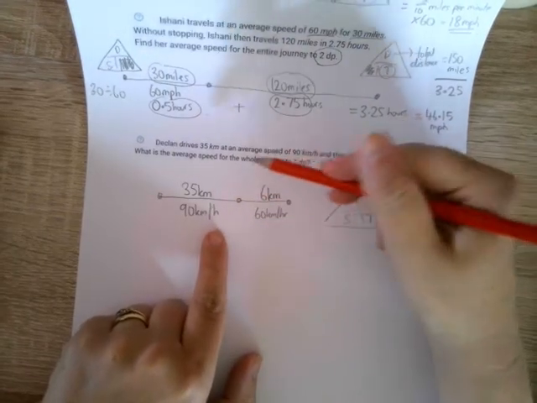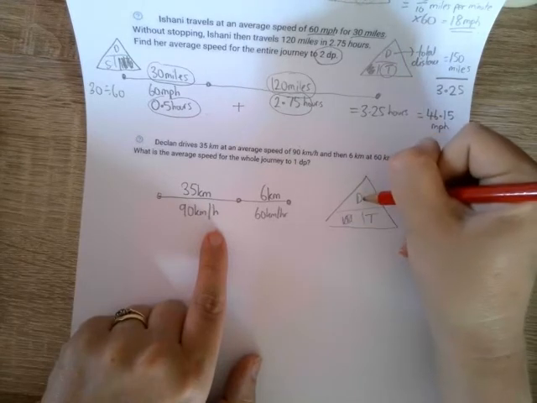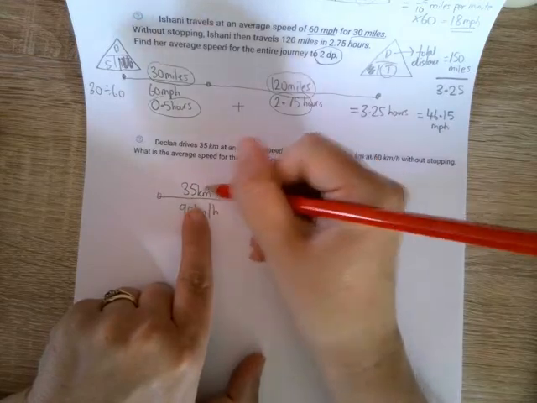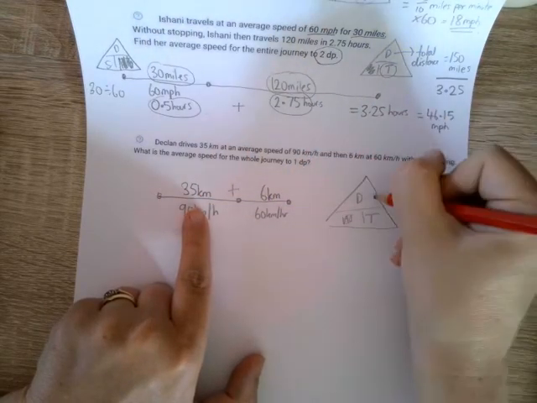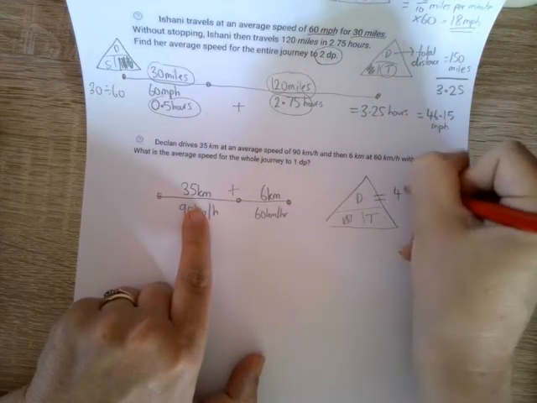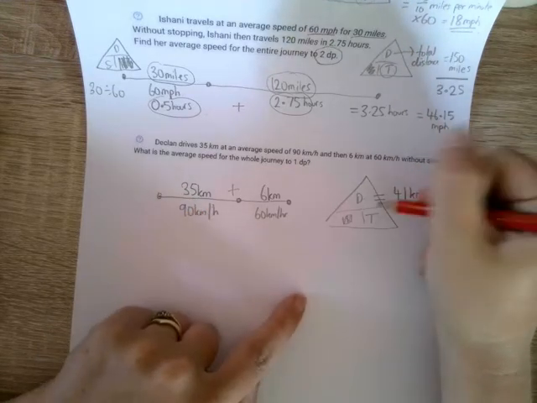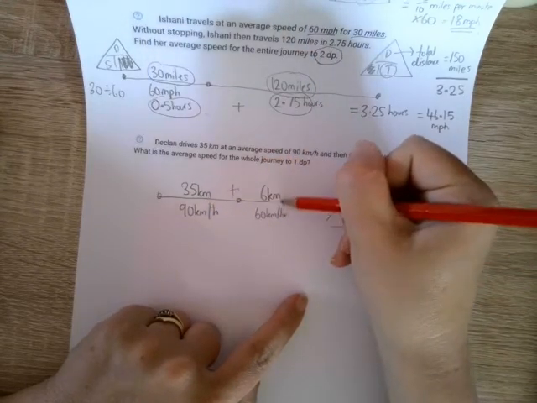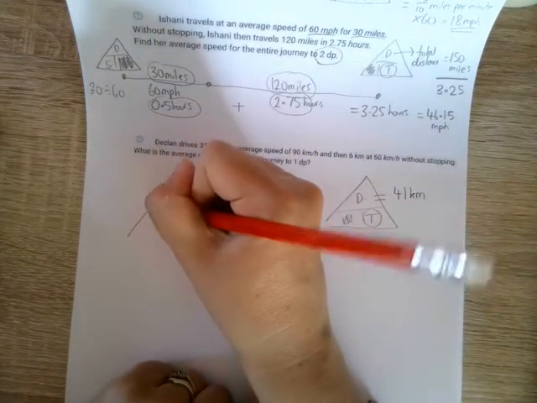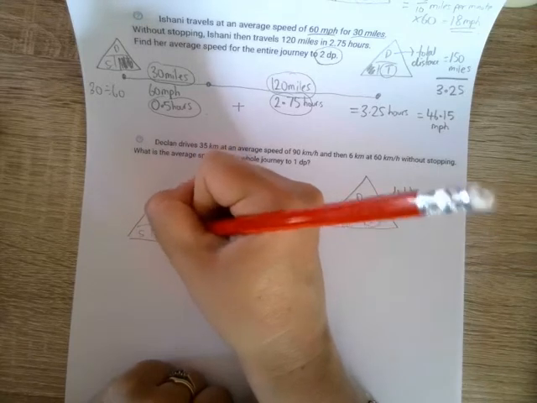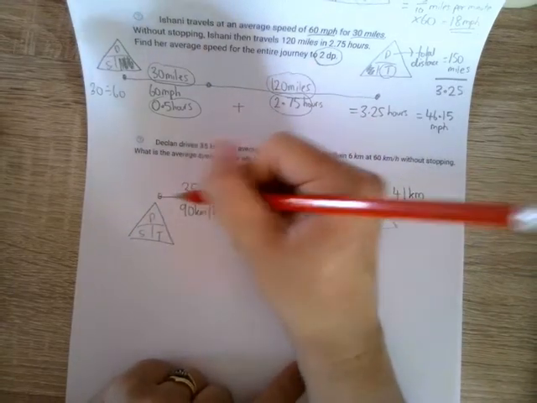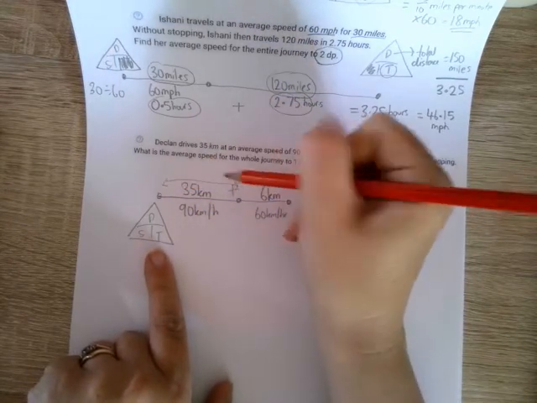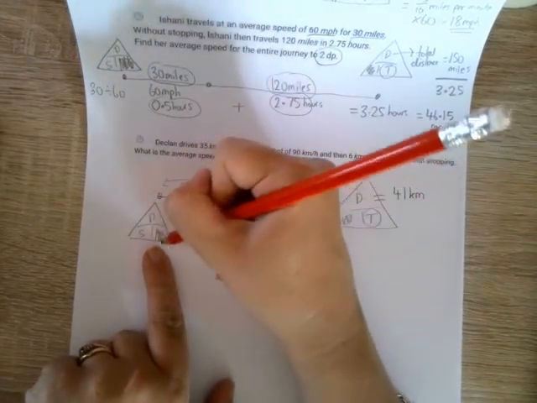So the average speed for the whole journey would be the total distance divided by total time. So the total distance, nice and easy, 35 plus 6, isn't it? So the total distance would just be 41 kilometres. The problem is the total time, because we haven't got a time here, we haven't got a time here. So we're going to use the speed, distance, time triangle now on both sections to work out how long each little section took.